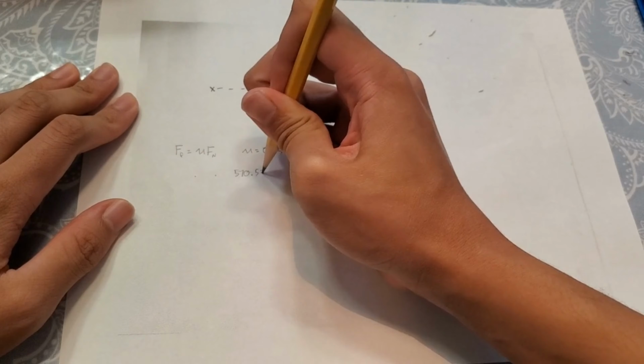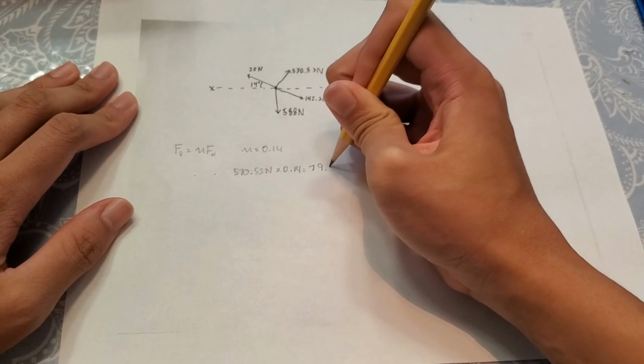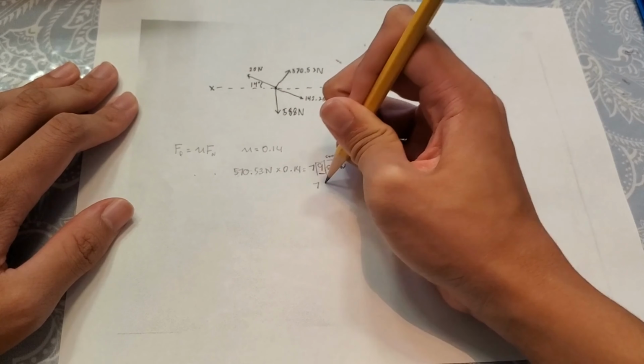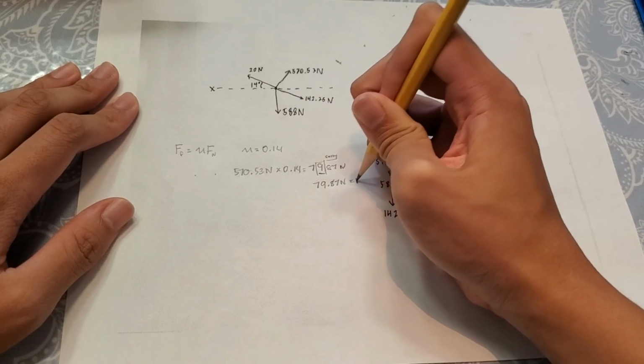Excellent. So go ahead and do that calculation. Now I'll write it down here. And what do you get for force friction? 78.87 newtons. All right. So we have mu, which is 0.14, times 570.5, which is our force natural, is equal to 78.87 newtons, which is our force friction.